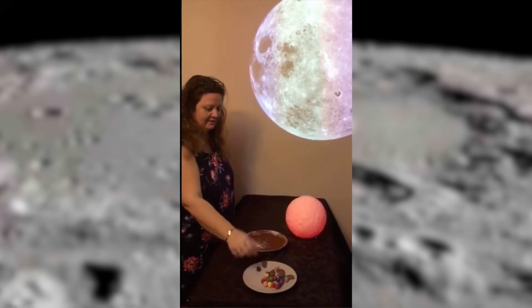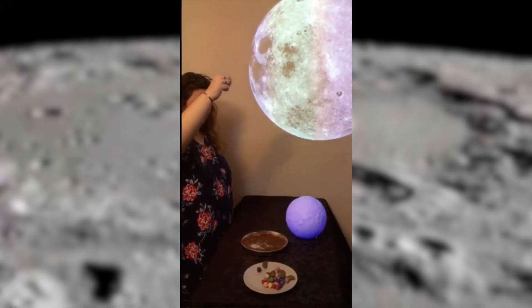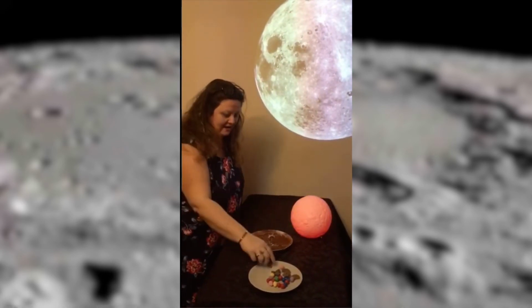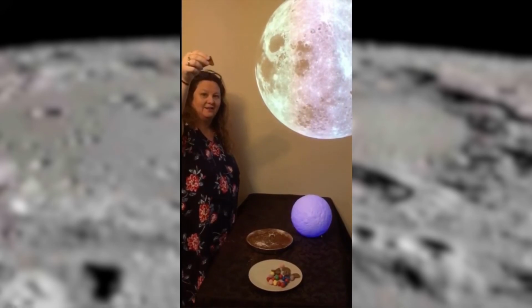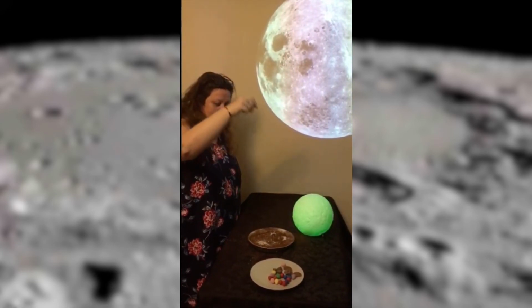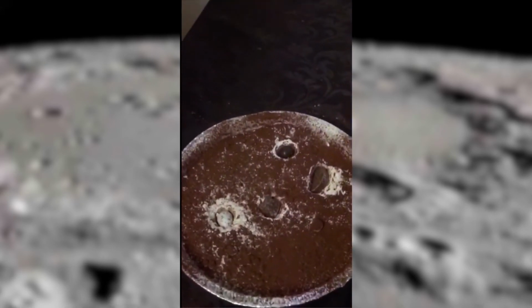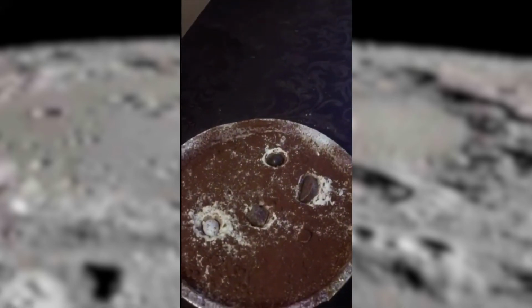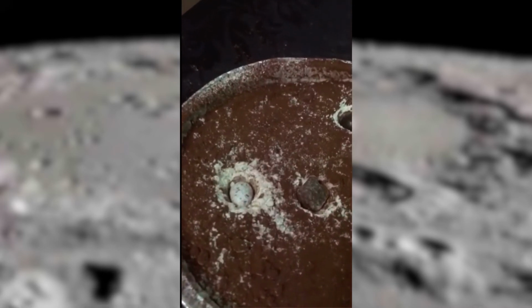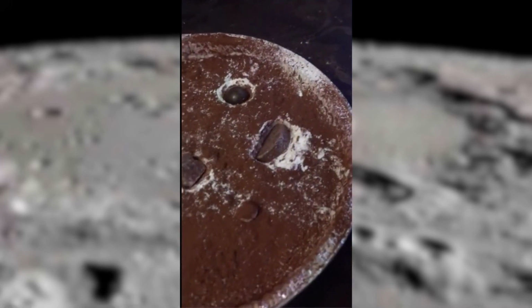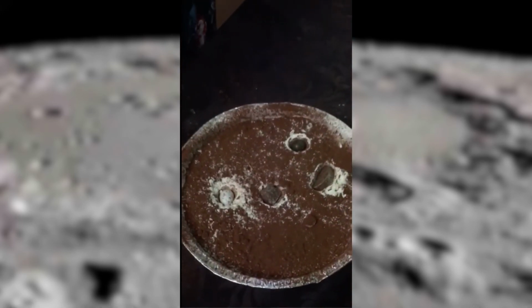There's 1, 2, 3. And our last one, our last meteorite. Okay, let's have a closer look. Here you can see that they've started to make the moon look greyer and paler, and they've made big holes in it as well. Let's drop a few more and you can watch as they land.